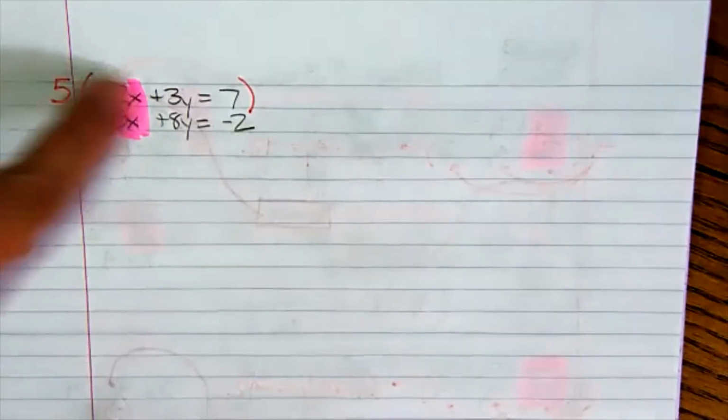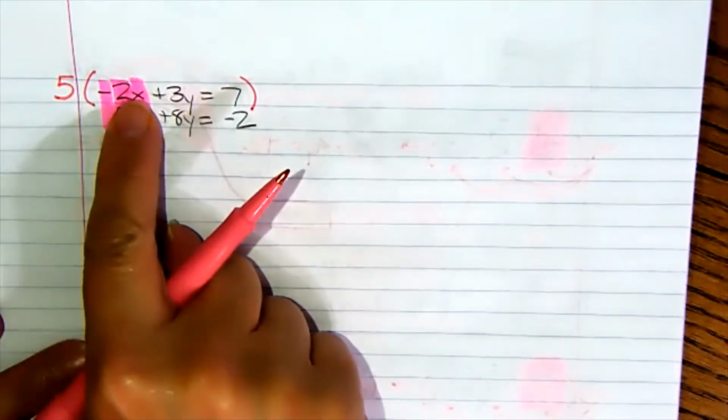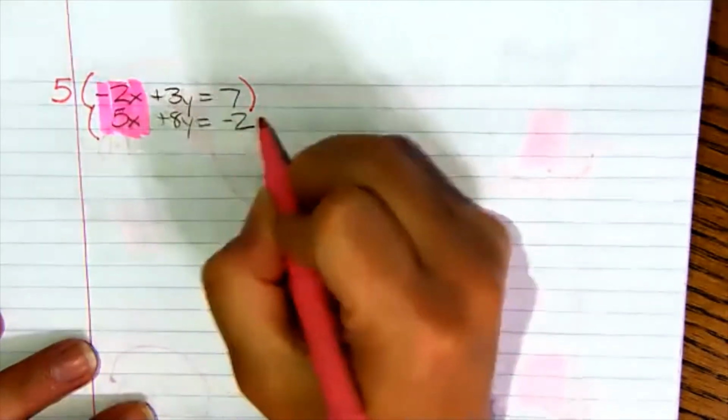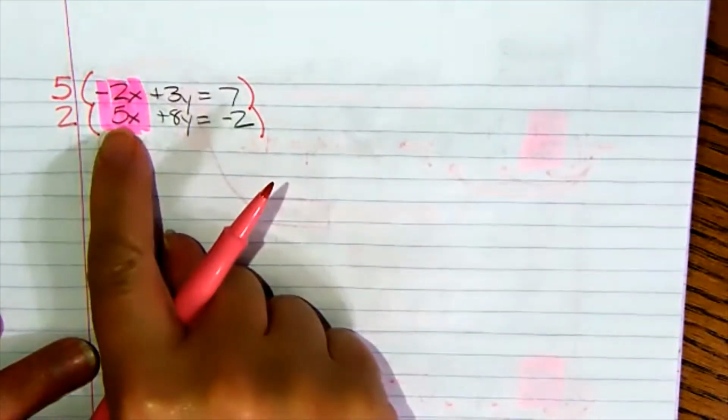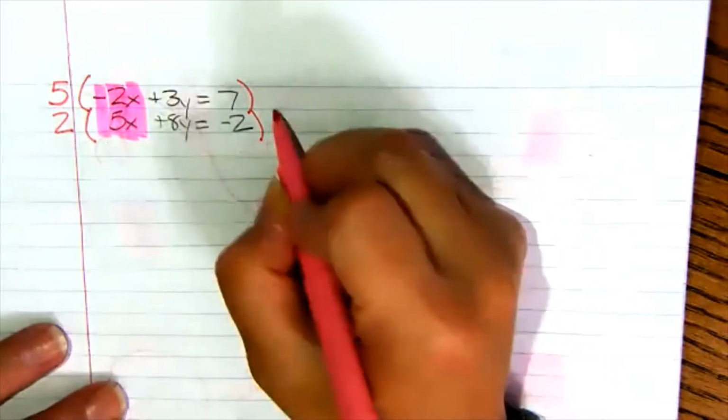Well, yes, I do. I can multiply this whole equation by 5. That will give me negative 10x. And I can multiply this whole equation by 2, because that will give me positive 10x. So now instead of multiplying just one equation, we're multiplying both equations.